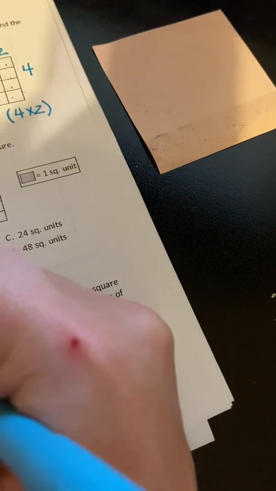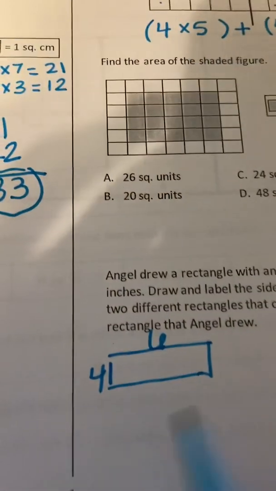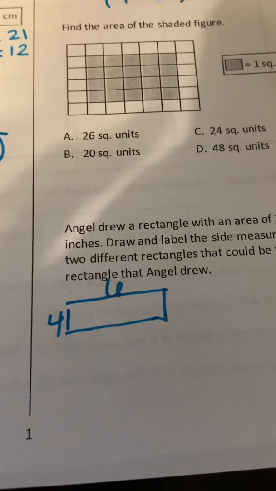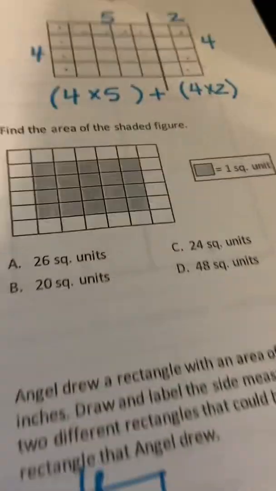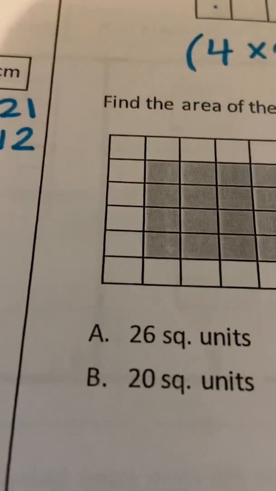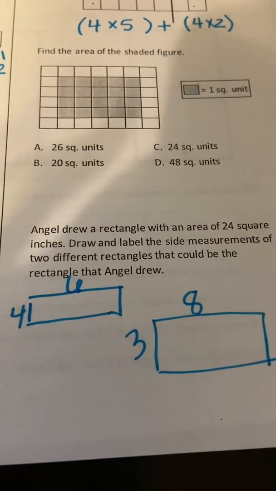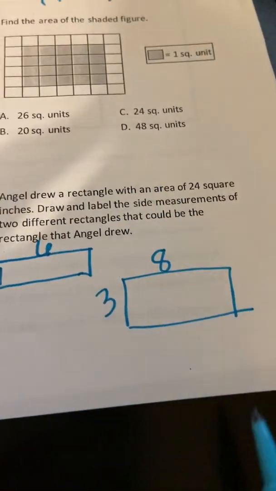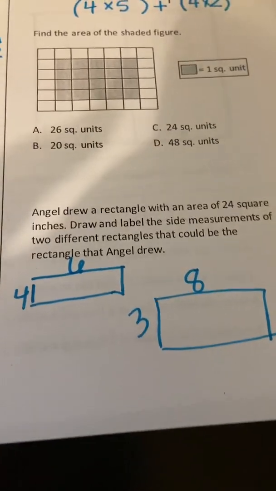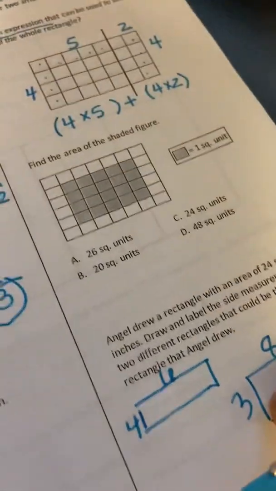So we're going to draw our rectangle. And we could say 4 and 6, because 4 times 6 would be 24. We could also know that 3 times 8 would be 24. So both of these could be the rectangle that he drew, because 4 times 6 equals 24 and 3 times 8 equals 24.